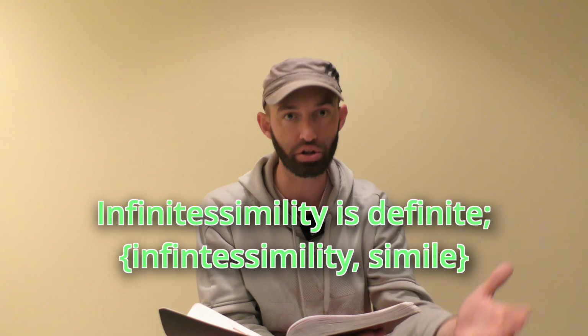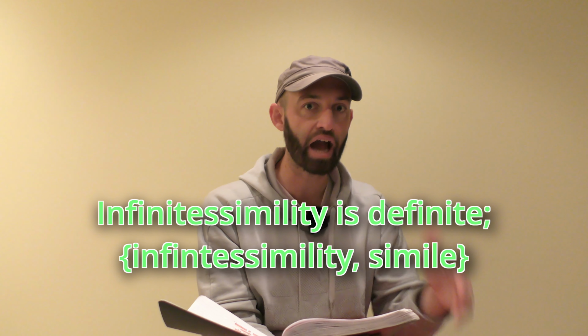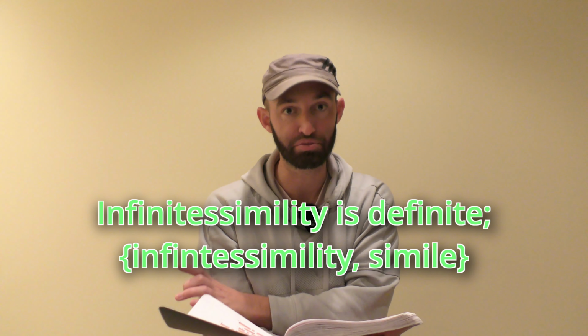But again, because words are well defined and they have unique meanings, you don't have convergent and divergent infinities. You have infinitesimality, which again represents that the amount of numbers between 1 and 2 is definite, but it gets smaller and smaller and smaller, where actual infinity gets bigger and bigger and bigger. So that was very useful.